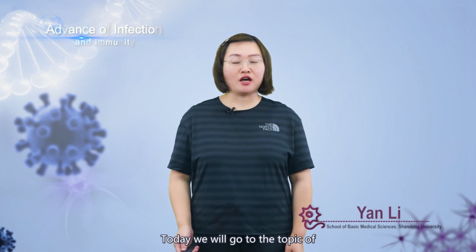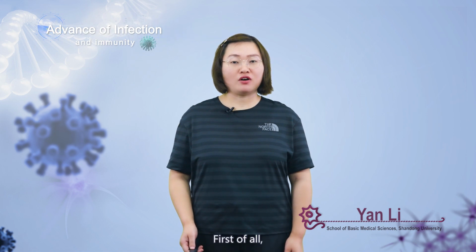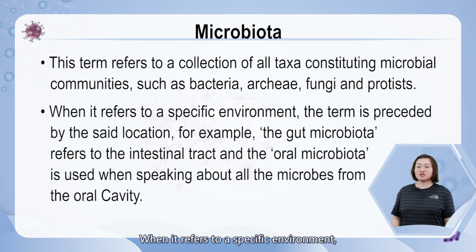Today, we will go to the topic of gut microbiota and human health. First of all, let's explain some definitions. What's a microbiota? This term refers to a collection of all microbial communities, such as bacteria, fungi, and protists. When it refers to a specific environment, the term is preceded by the site location. For example, the gut microbiota refers to the intestinal tract, and the oral microbiota is used when speaking about all of the microbes from the oral cavity.